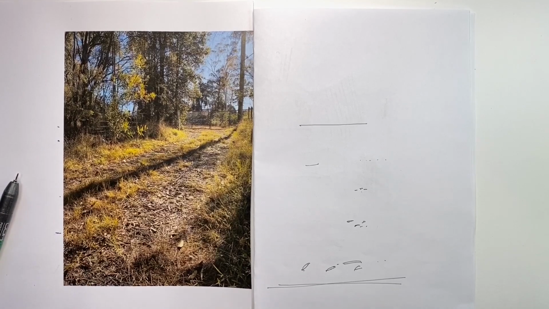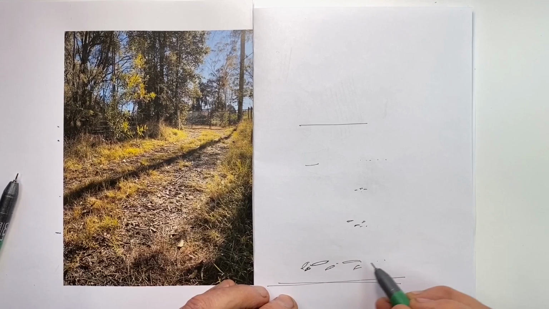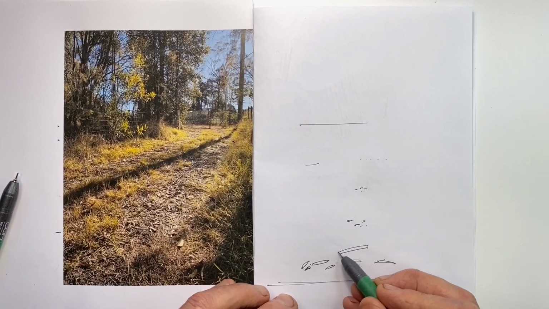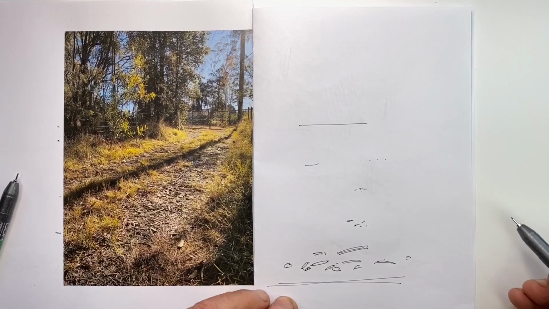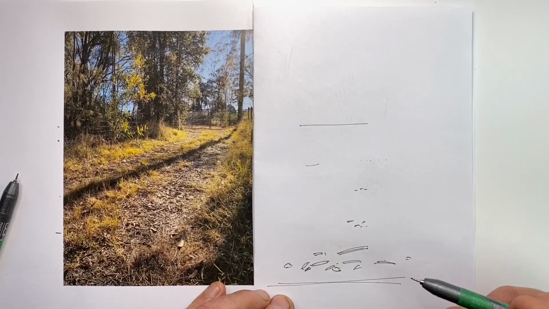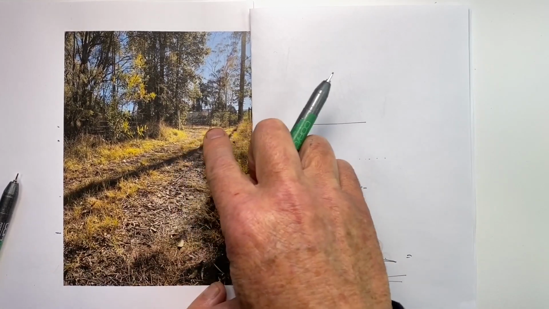And I can also help create the effect of depth by using a thicker pen closer to the front, because that can represent the fact that objects closest to the front are seen more clearly. They have a more definite form than objects further back.